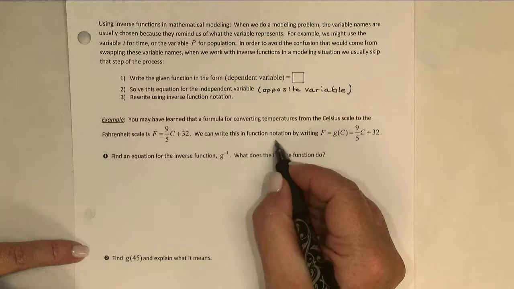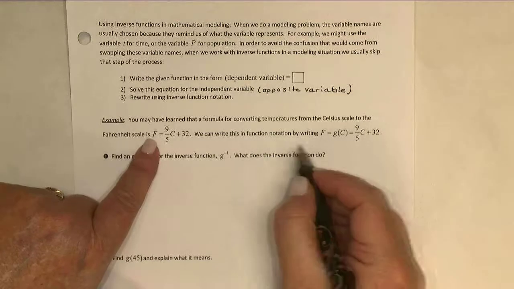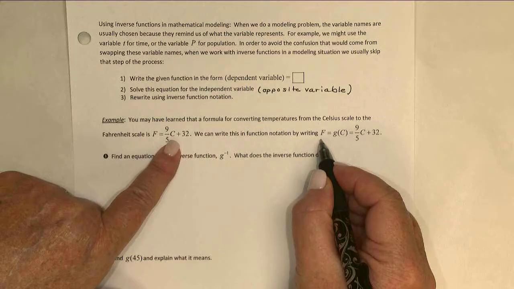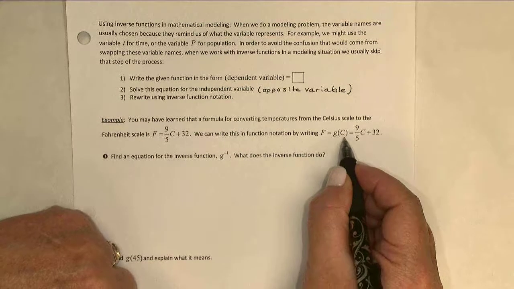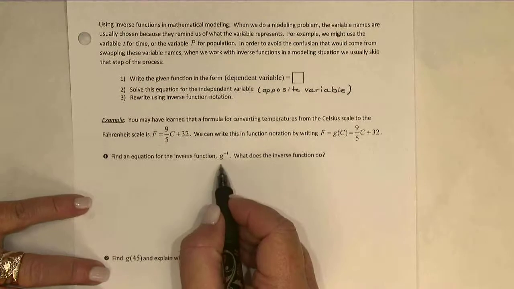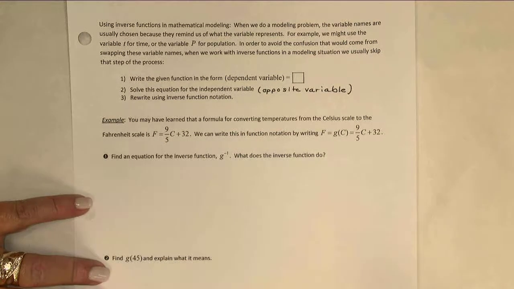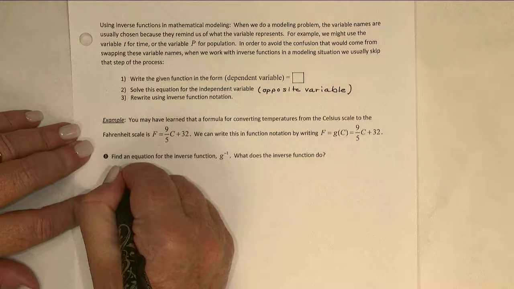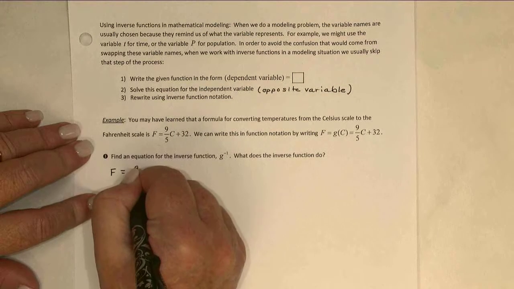I could write function notation here by saying that f is a function of c. So I'm going to say f equals g of c, 9/5 c plus 32. We're now going to look for the inverse function, g inverse. So I'm going to begin with my non-function notation equation.